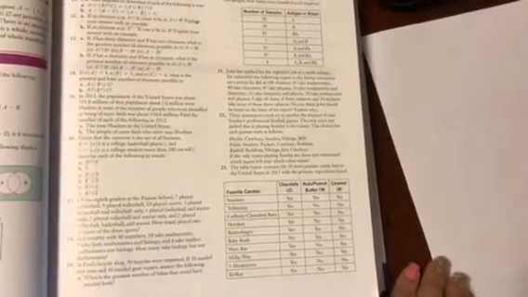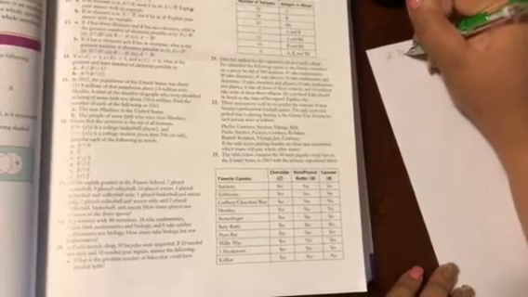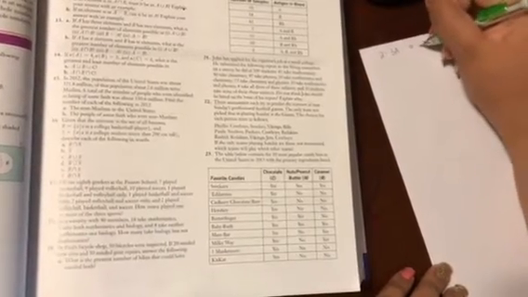Okay, for my chapter 2 teacher video, I'm going to pick section 2.3A, number 21.